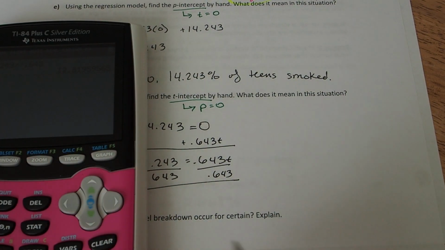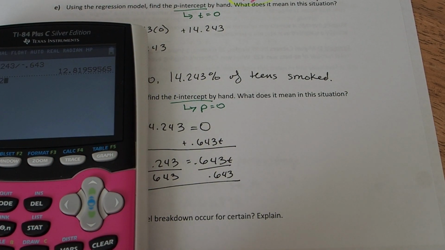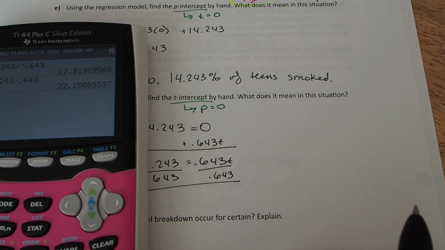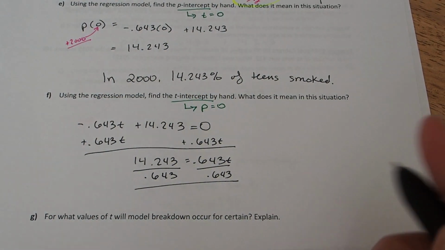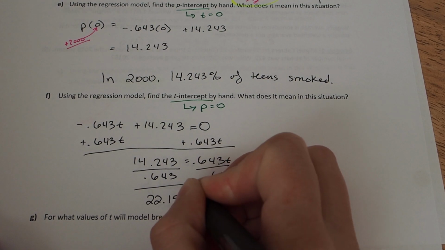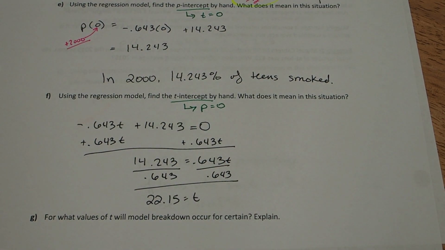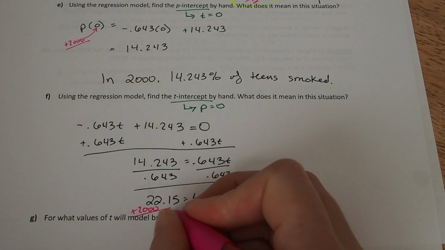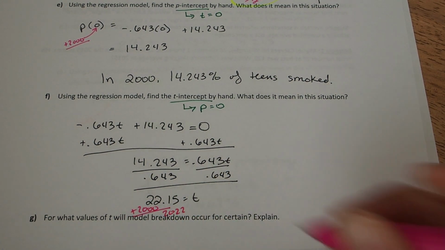Let's find out. 14.243 divided by 0.643 gives 22.15. So 22.15 is equal to t. And again, that's a t value, so I would want to add my starting year, which is 2000, to that to get the year 2022.